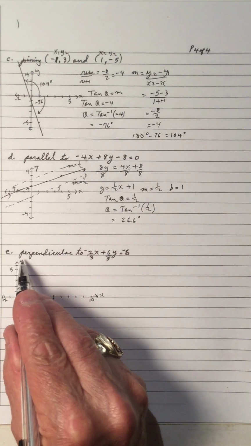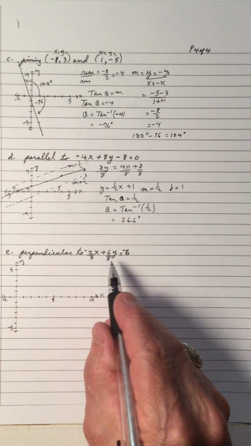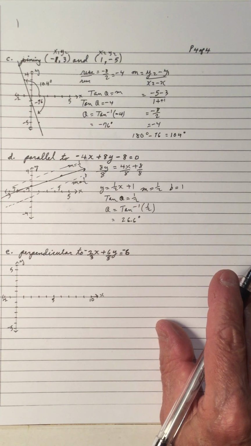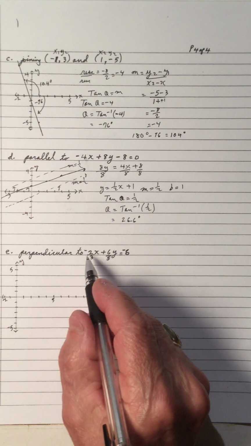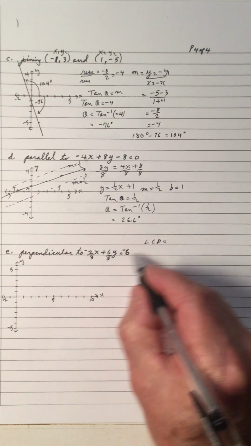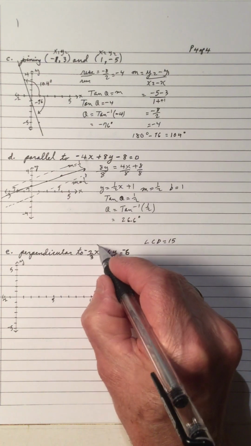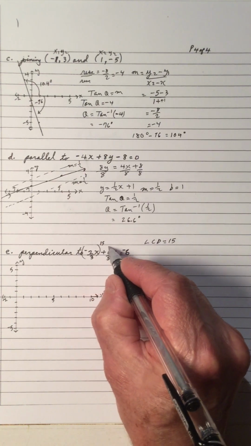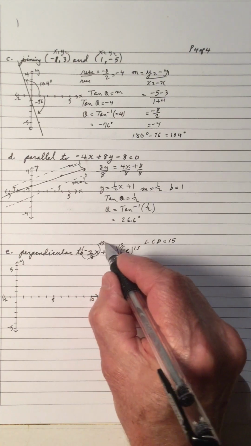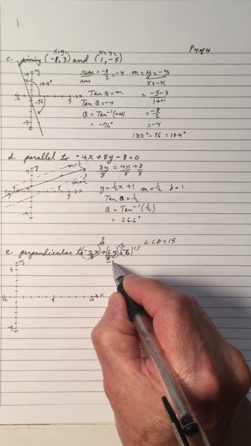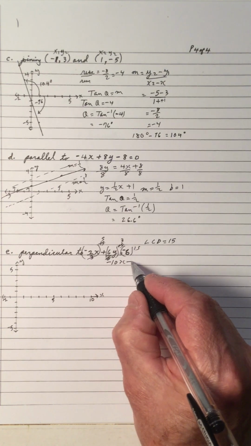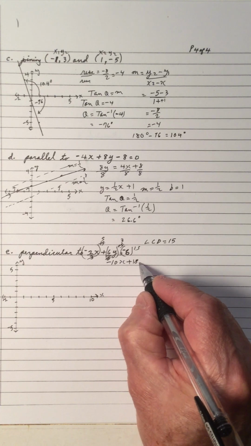And one more, what about the line perpendicular to this one? Well, perpendicular lines have negative reciprocal slopes, but we have to get the slope of this line first. So the LCD for 3 and 5 is 15. I will multiply each part of this equation by 15. 3 into 15 goes 5, so that gives me negative 10x. 5 into 15 goes 3, plus 18y.